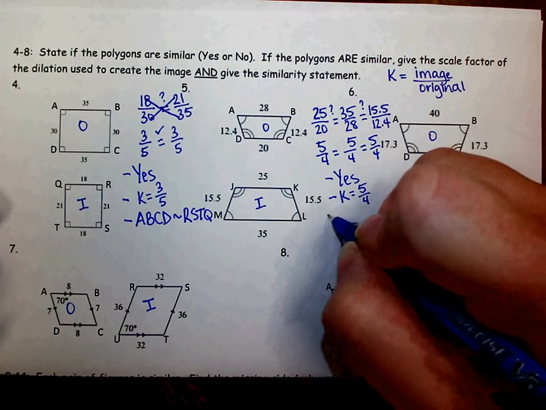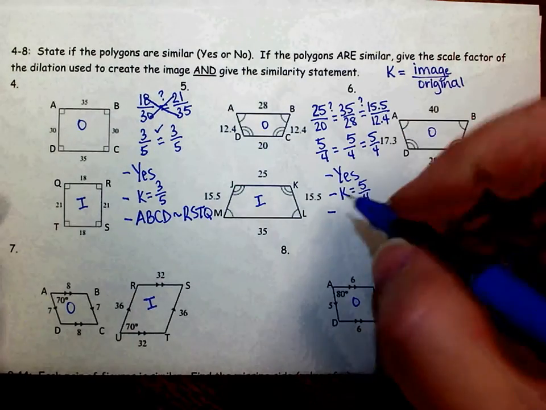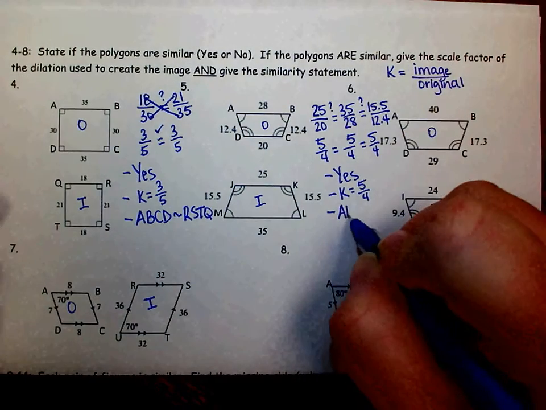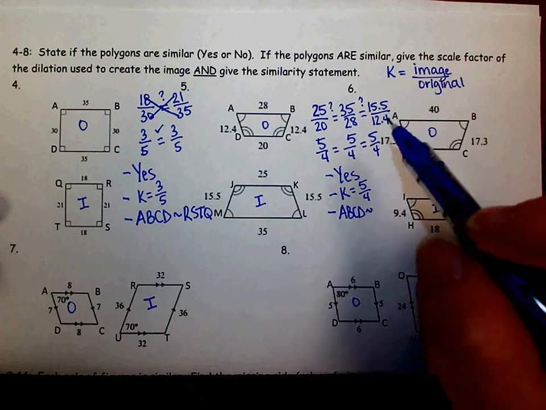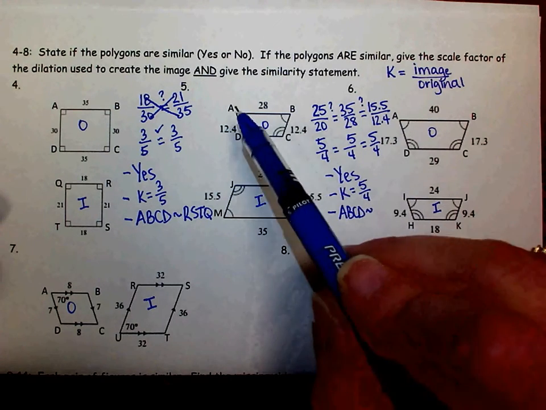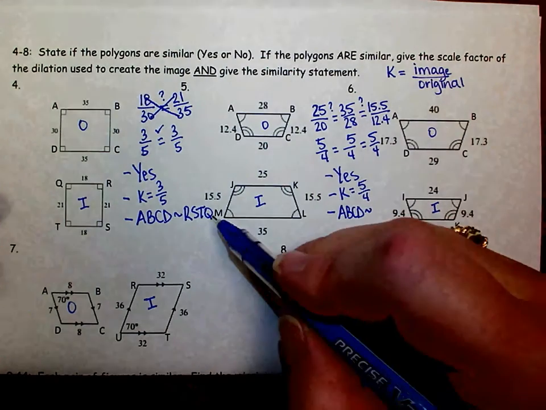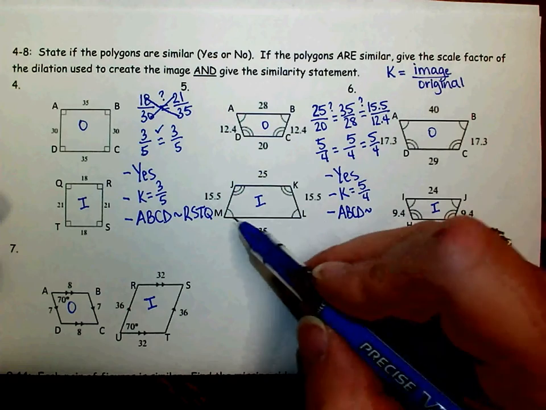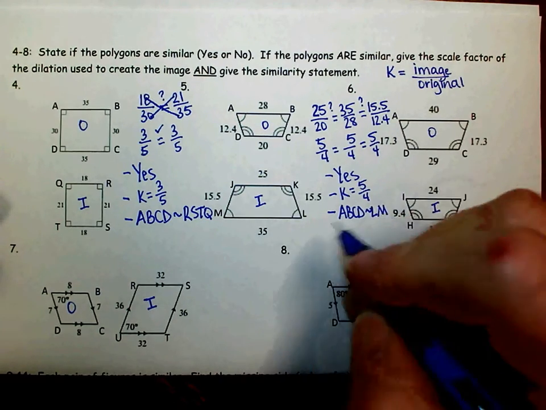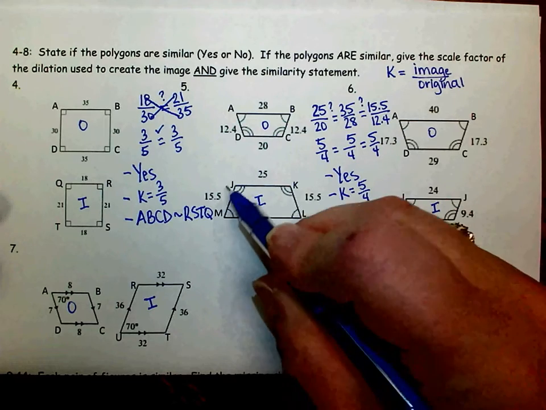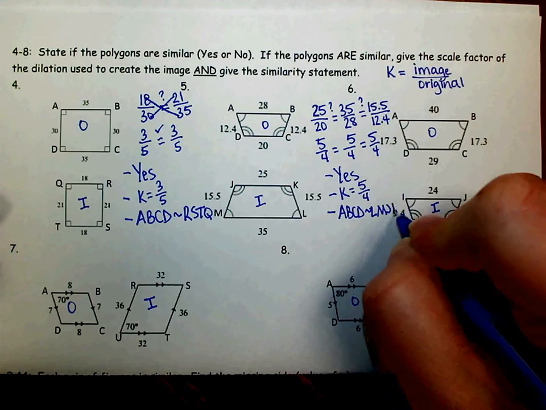When I go to name my figures, I'm going to name the first one in alphabetical order, A, B, C, D. The symbol for similarity is one squiggly line. AB was the longest side, so my only options for the first two letters would be M and L in any order, ML or LM. I'm going to put LM, and then I'm going to continue naming that figure in that order. So LMJK would be the name of that figure.